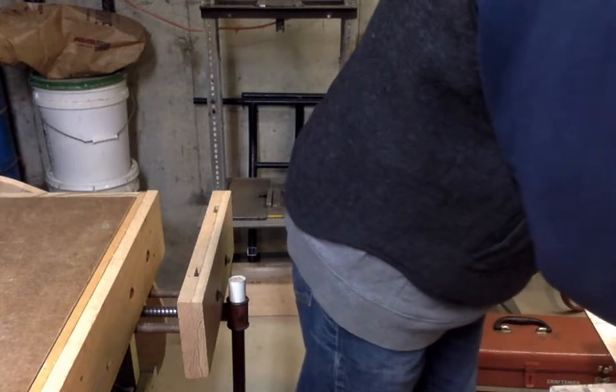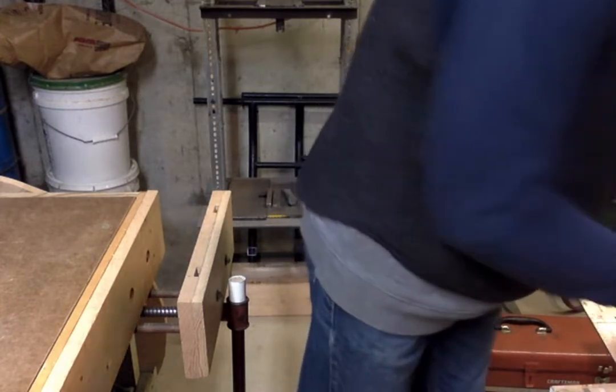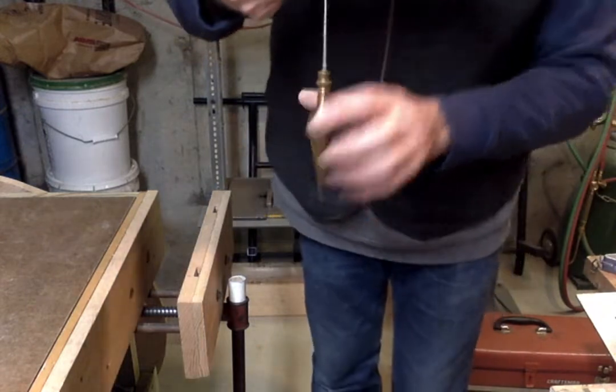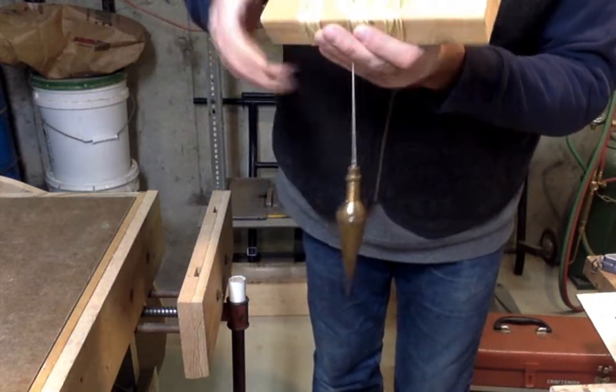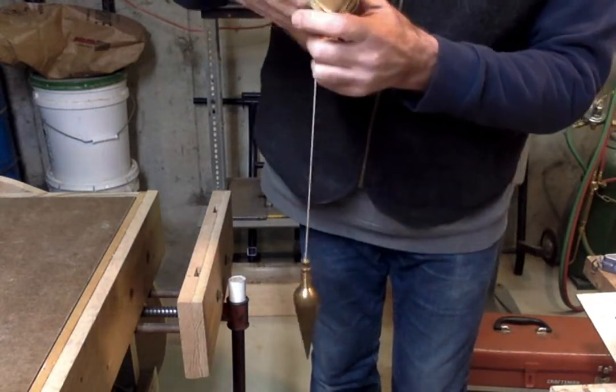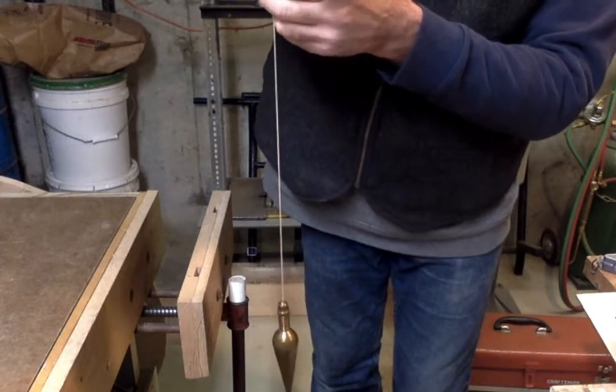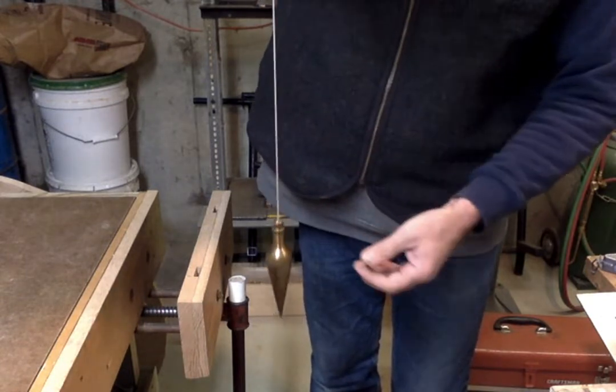And let's see what else we have here. We have something called a unique tool, which is just called a plumb bob. This big brass weight attached to a string would be used for determining if something is plumb or perfectly vertical, and basically uses gravity.